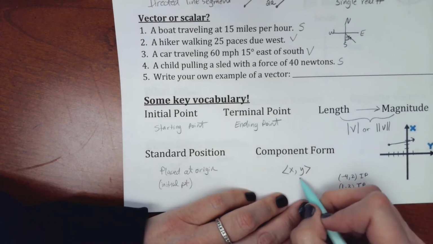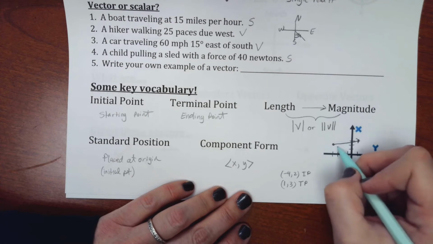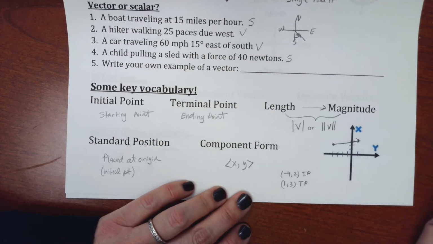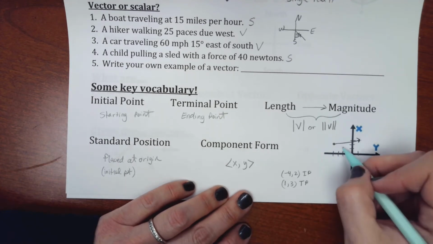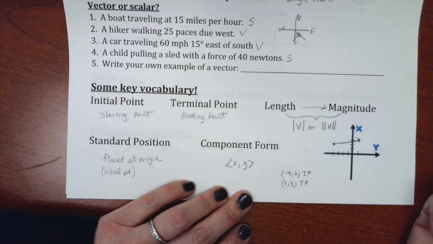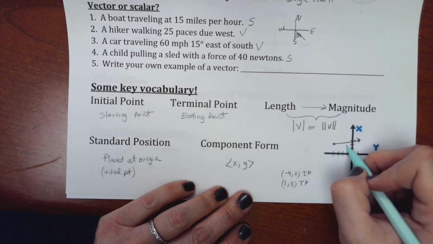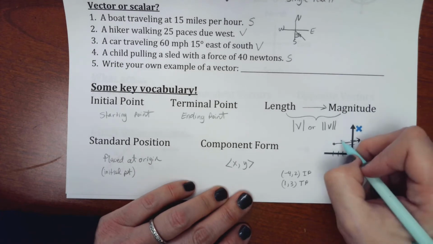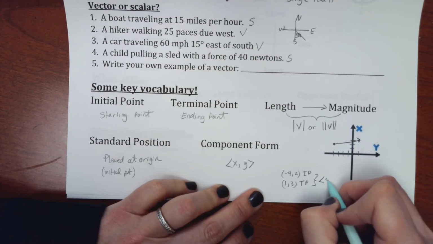So this xy value is basically like, what have you done to get from here to here? Well, you've gone to the right a certain amount and you've gone up a certain amount. So right, left is your x value, up and down is your y. It just so happens from the beginning to the end, I've gone positive in both directions. So it's a little bit like your slope, but not really. All right, so I've gone to the right, let's see, 5 units, and I've gone up 1. So the component form of this vector right here would be the vector 5, 1.